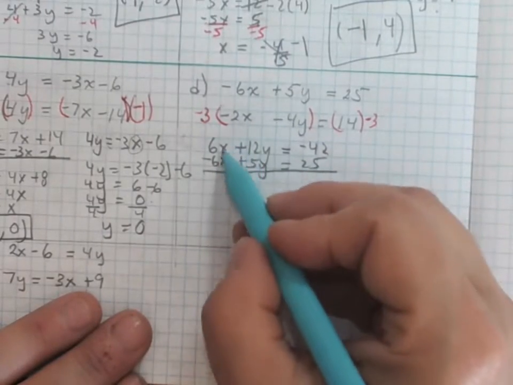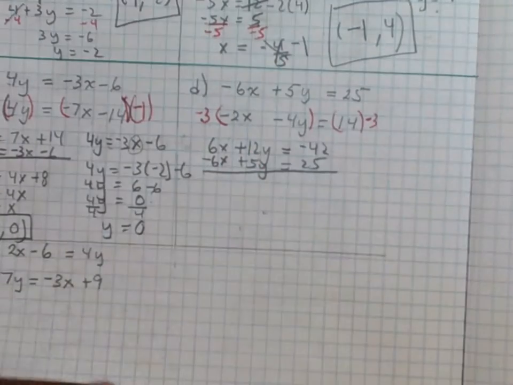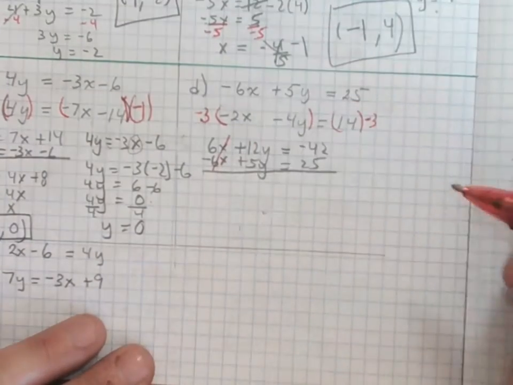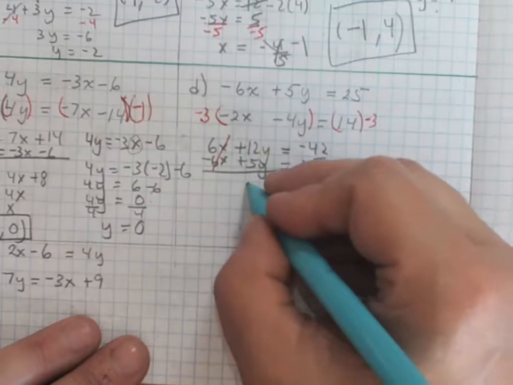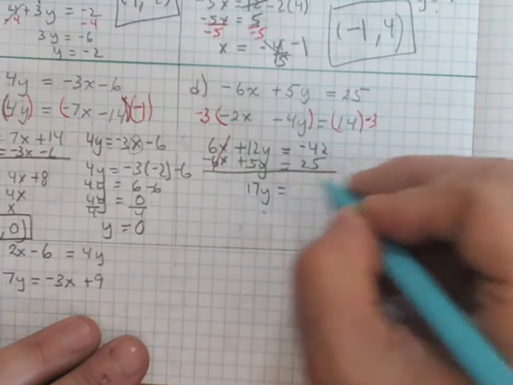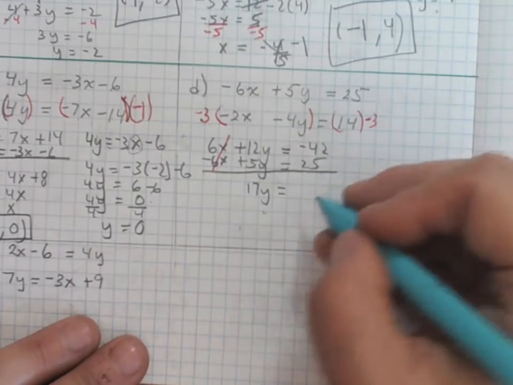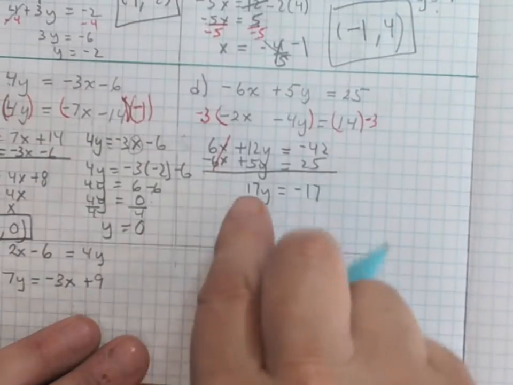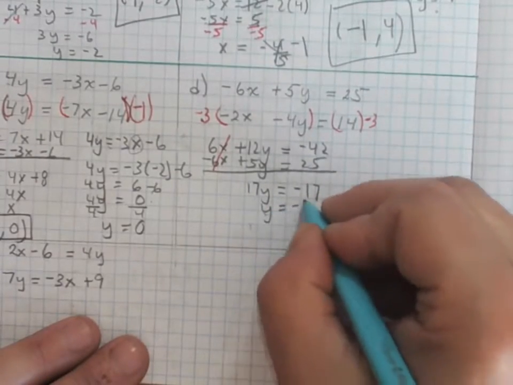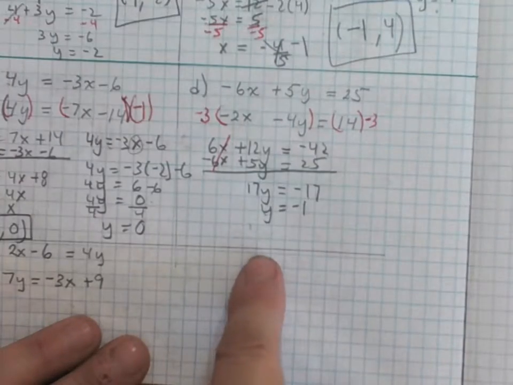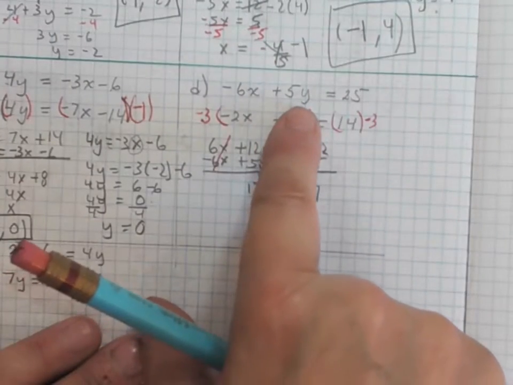Okay, and I have opposite coefficients. So this first pair are going to zero out. And then add 17y equals, and then combine these, that's -17. And if I divide both sides by 17, I get y equals -1. So I've solved for y, plug it back in, and get the value for x.